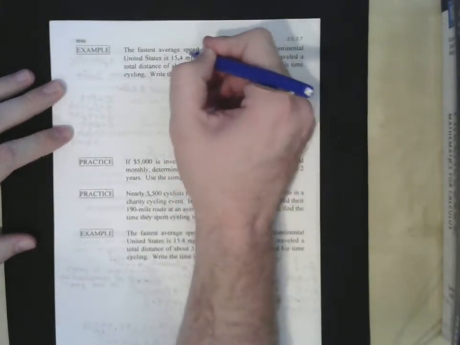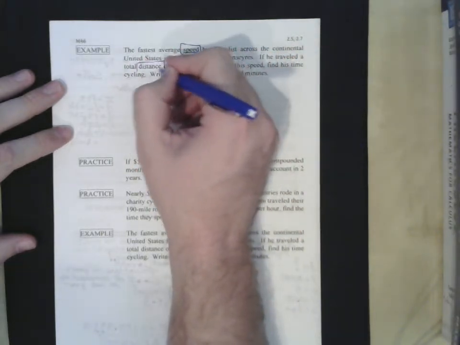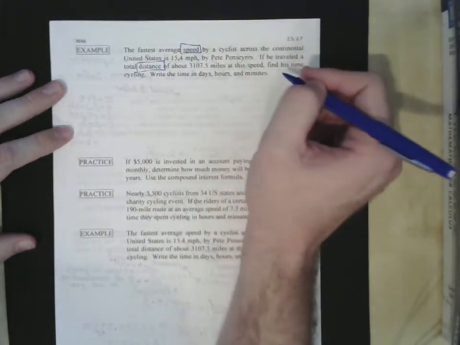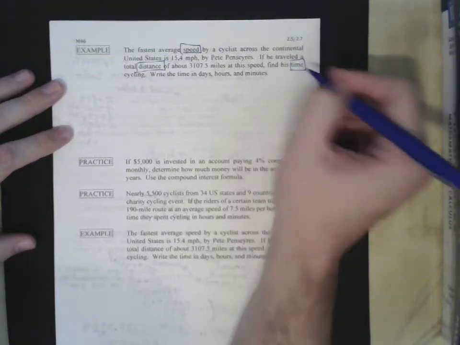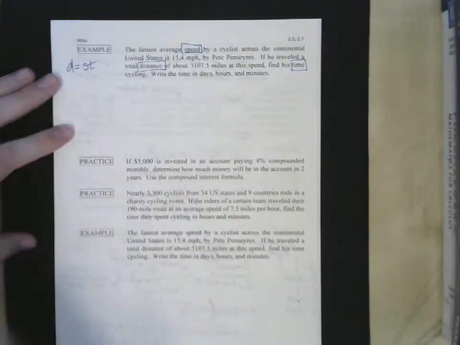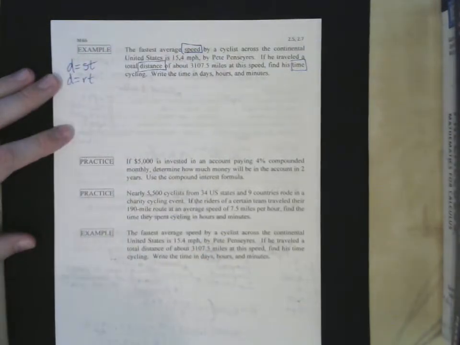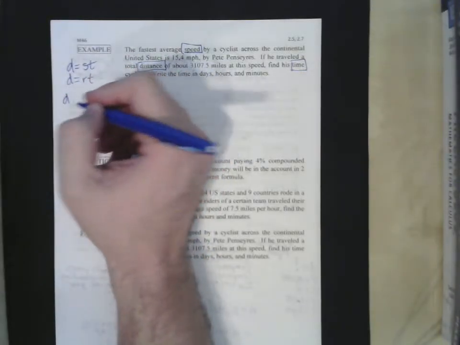So we are looking at speed, we have a distance, and we have time. That tells us this is our distance formula, d equals st or d equals rt. So now we need to identify what we have and what we don't have.